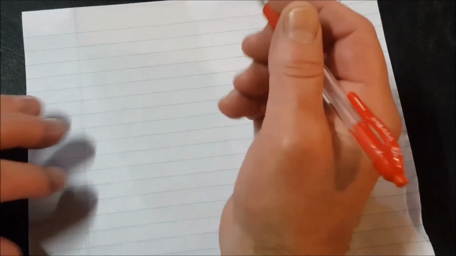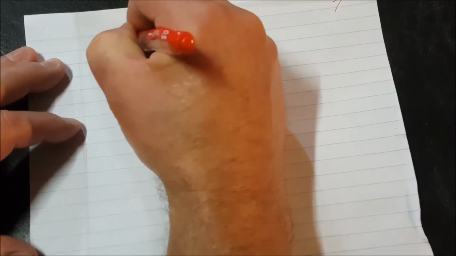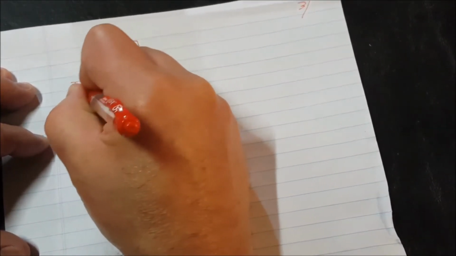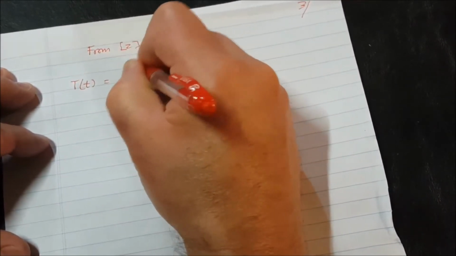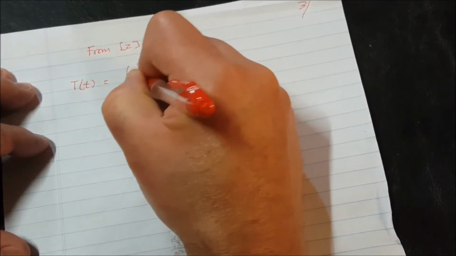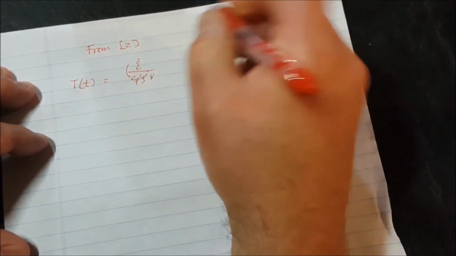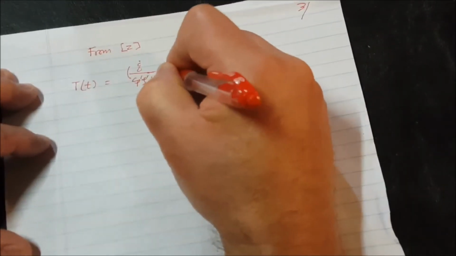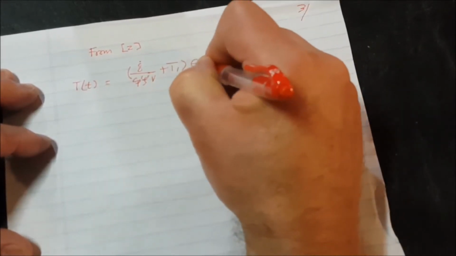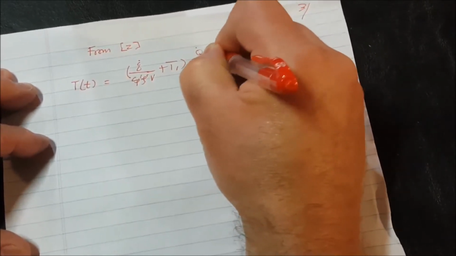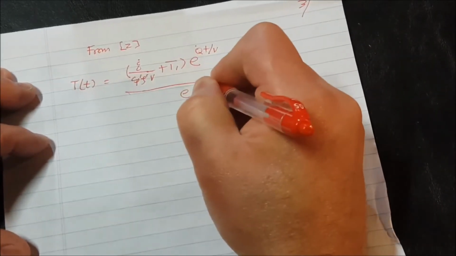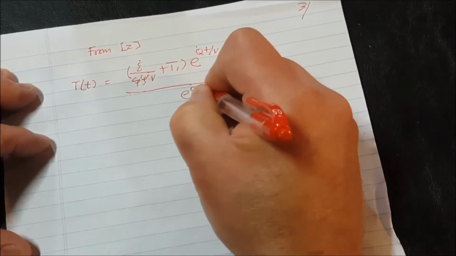So from equation 2, T of t equals Q dot over CP prime rho prime V plus T1 times our exponential term plus that integration constant over the same exponential term.